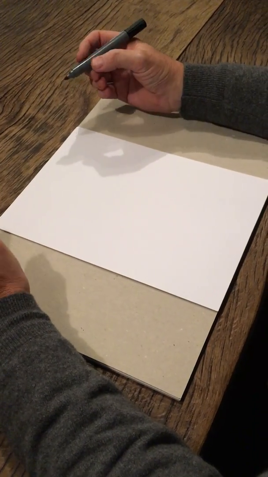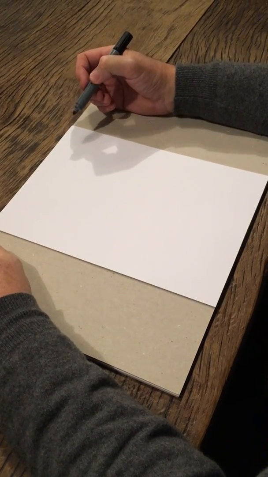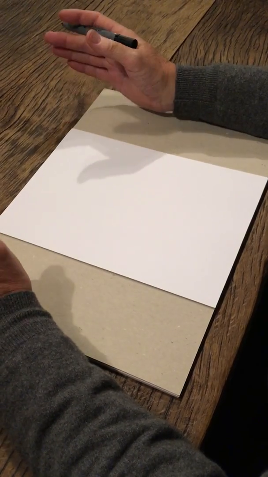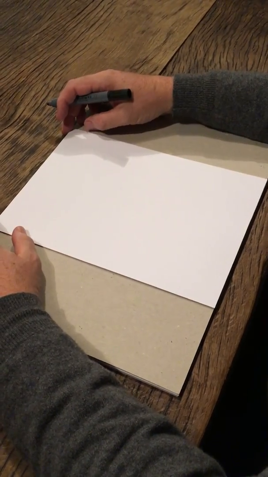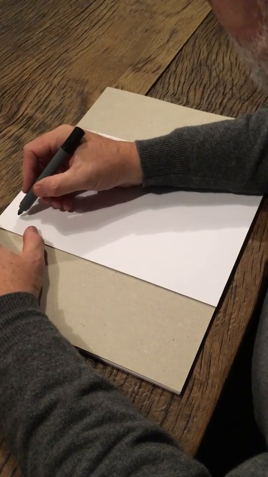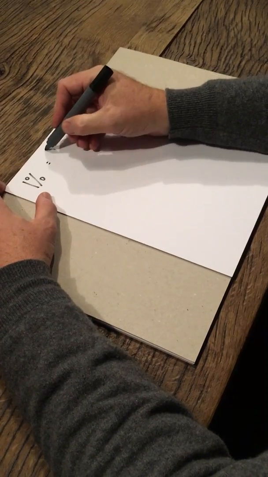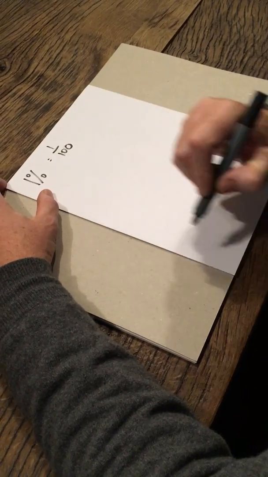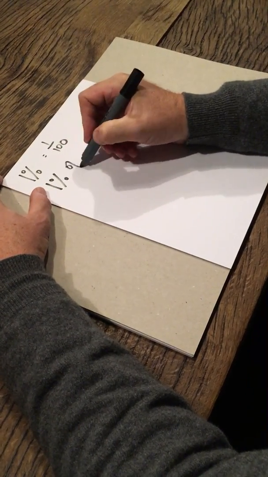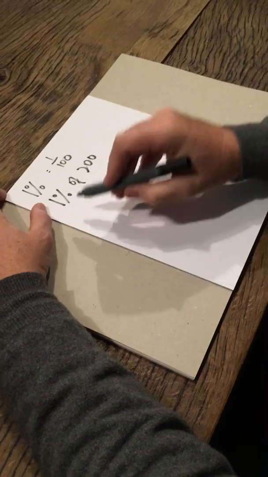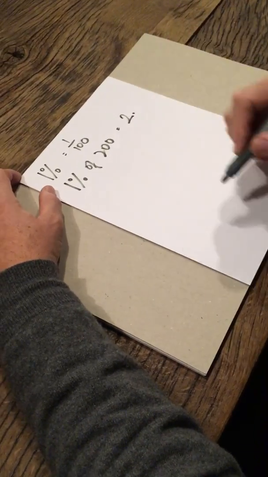Now we're going to think about how we use times tables knowledge as an introduction to percentages. And the first thing that we need to recognise is that percentage just means something out of 100. So for instance, if I said I had 1%, that is 1 out of 100. So if I then said, what is 1% of 200? All I do is divide 200 by 100, and the answer is 2.